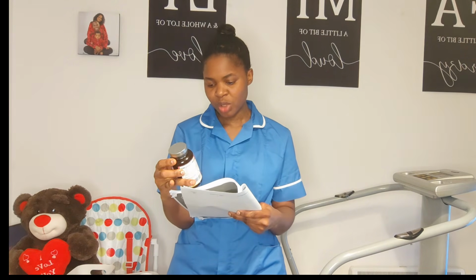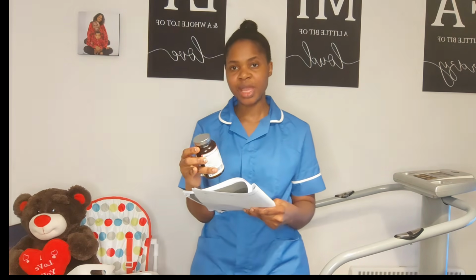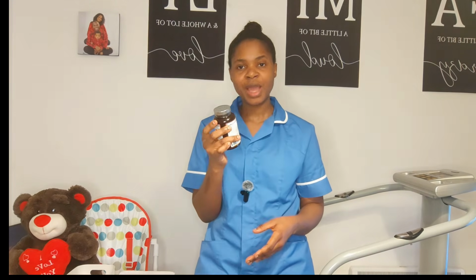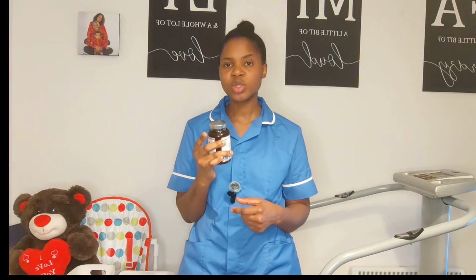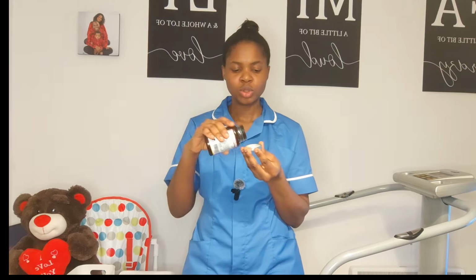The prescribed dose is 125 microgram. It tallies. I'm happy to dispense. Since it comes in 25 microgram per tablet and the prescription says 125 microgram, I'm going to carefully dispense 5 tablets in an aseptic manner from the bottle to the lid.